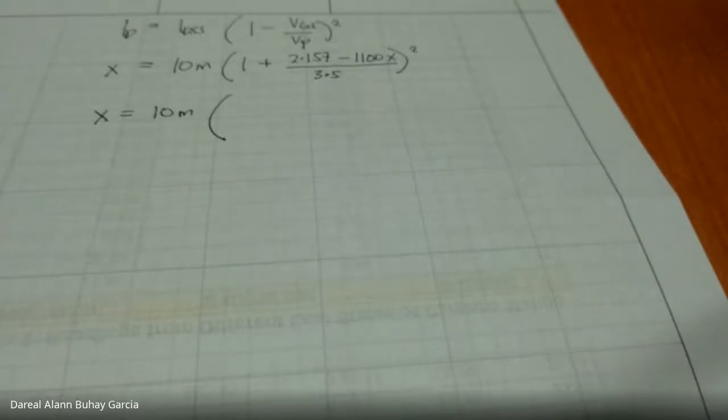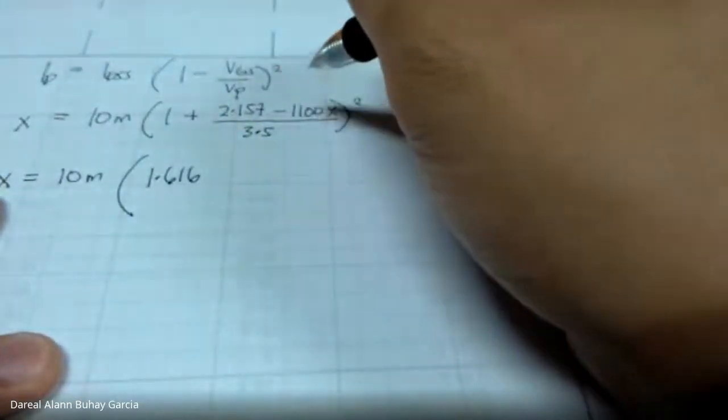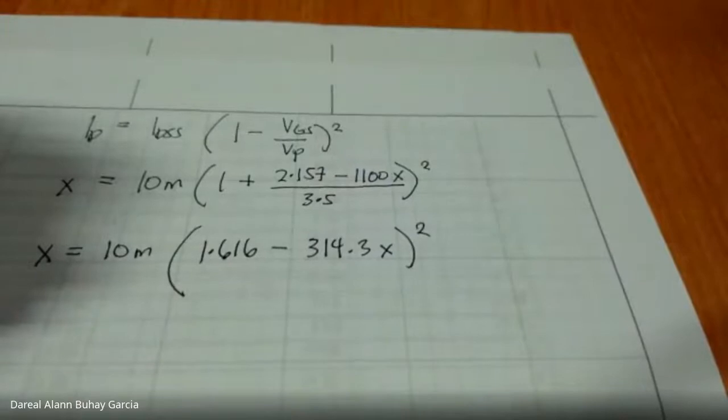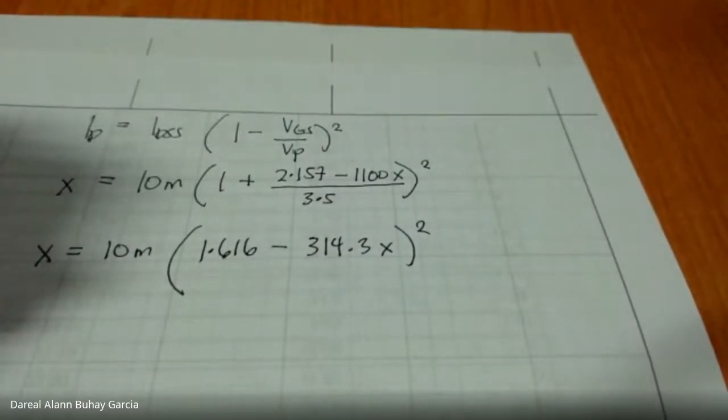1.616 minus 110 over 3.5, 314.29 ID, squared.